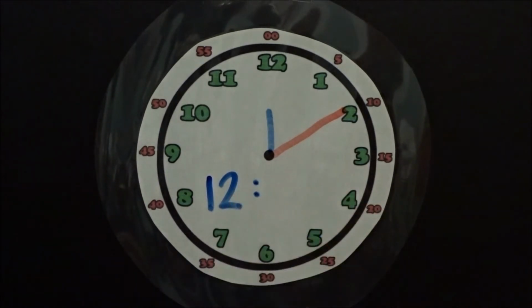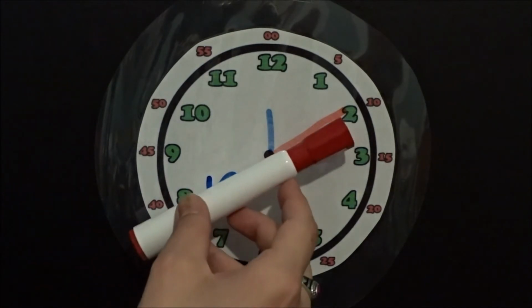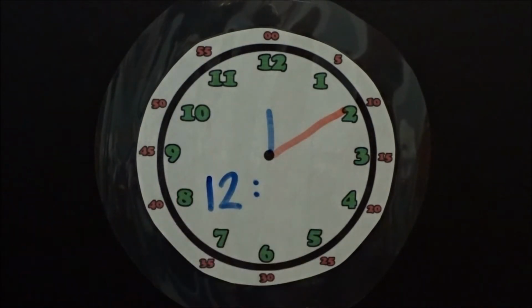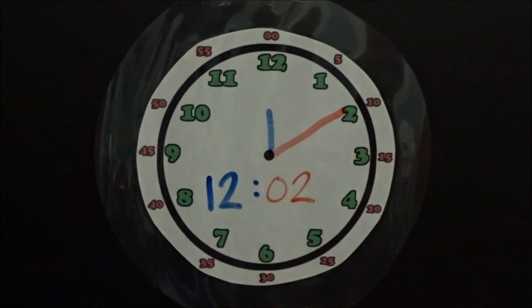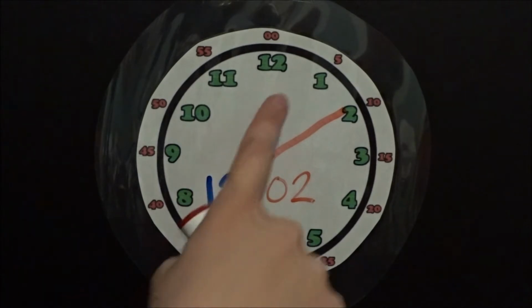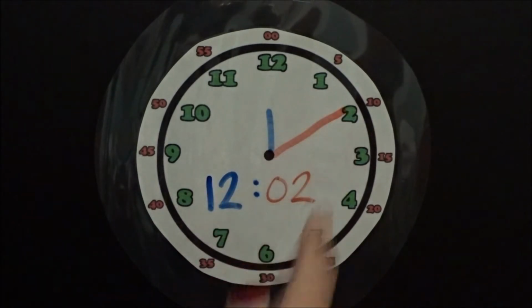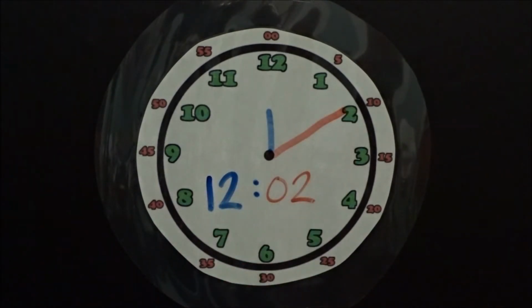And then we can look at our minute hand. Now, does 12:02 look right? Because you know 12, 1, 2. That's what I think. No, that is not right.